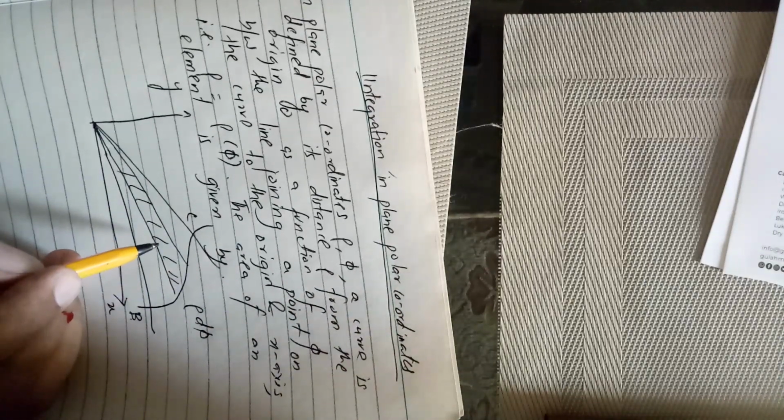You can have this area as dA. This is rho of phi, this is B, this is O, and this is C. This is rho of phi plus d phi. So finding the area of a sector OBC, which is O, B and C.